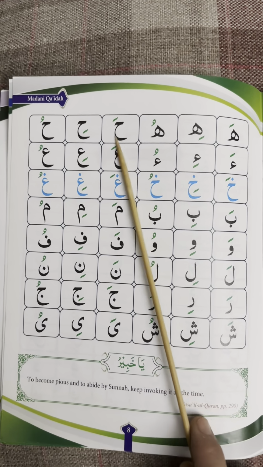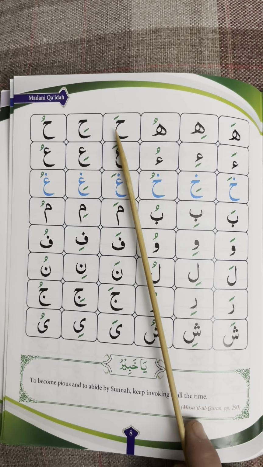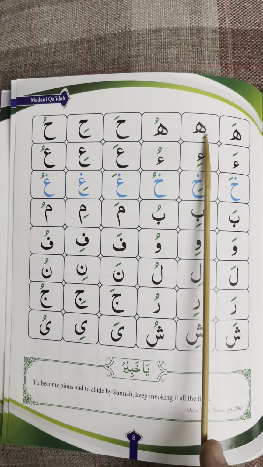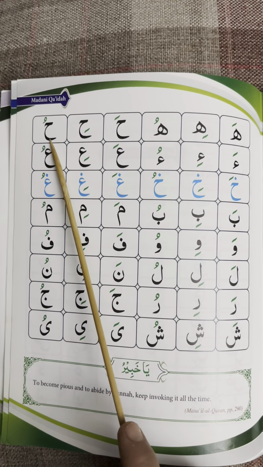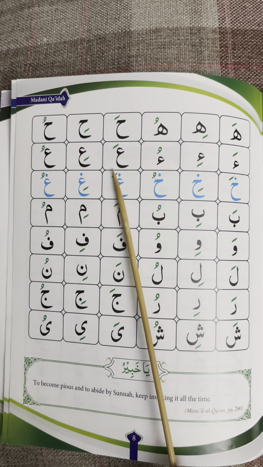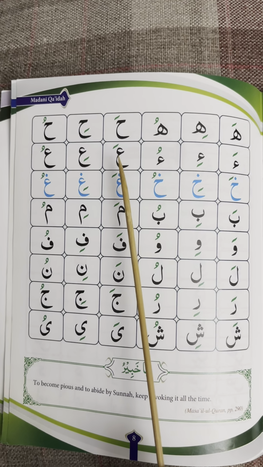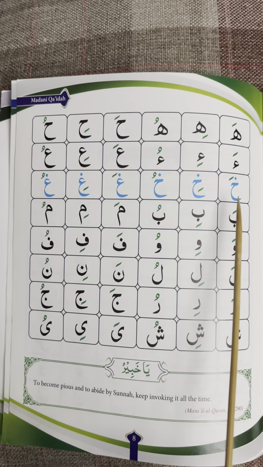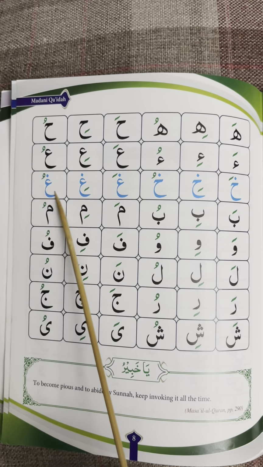This ha is pronounced from the middle part of the throat. So ha, hi, hu. This is Hamza and Ain, similar. So a, i, u. Kha, khi, khu, gha, ghi, ghu.